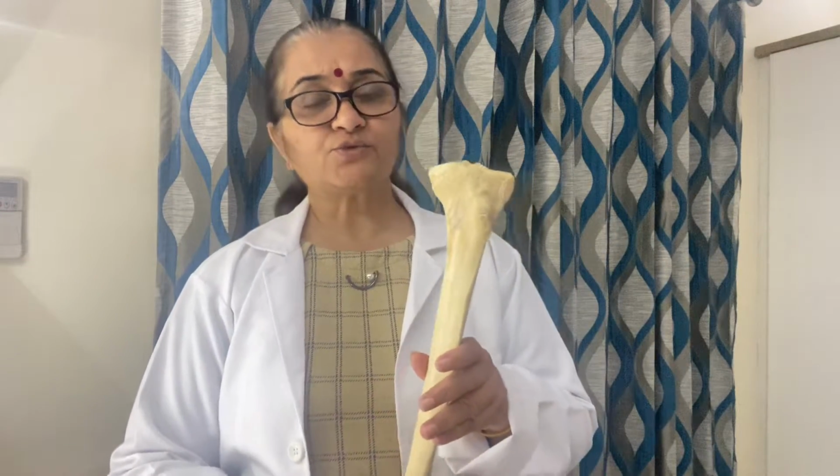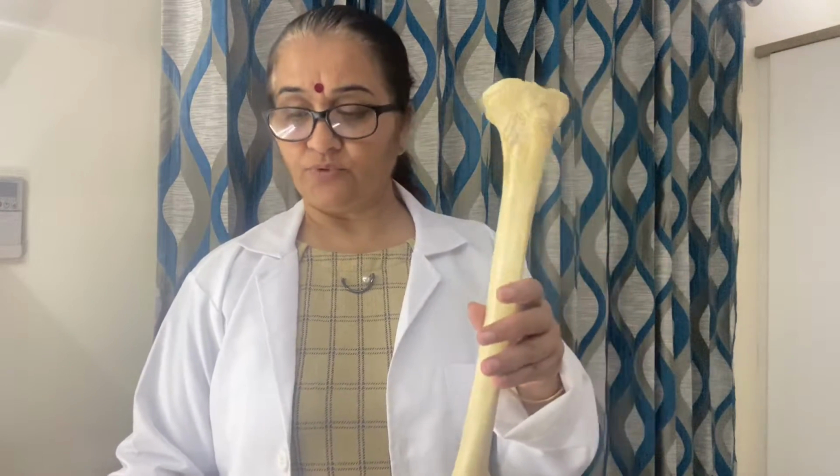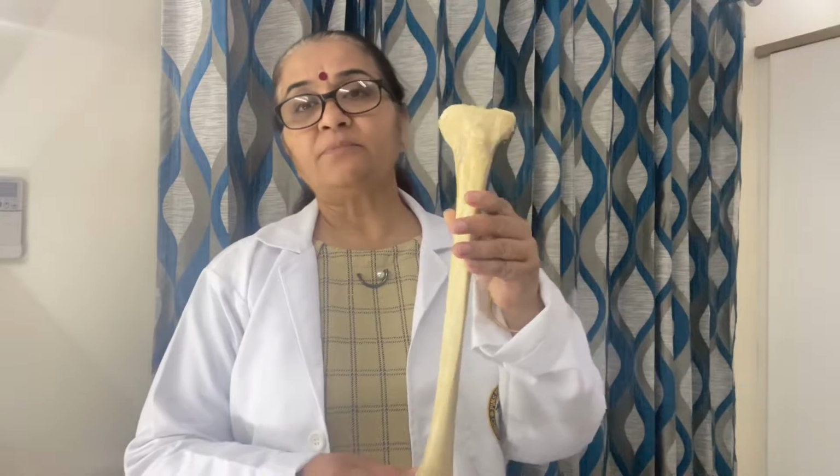Good morning students. Today we are going to discuss the tibia bone. This is the medial and larger bone of the leg. So it is placed vertically in the body. To determine the side, we have to keep in mind three important points.